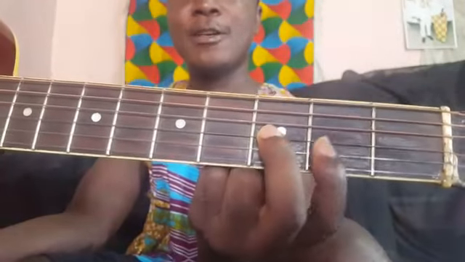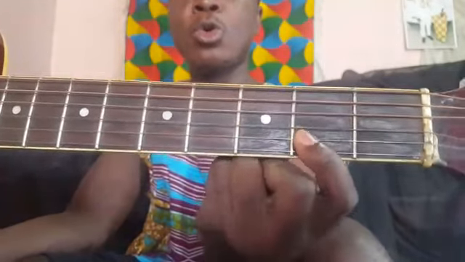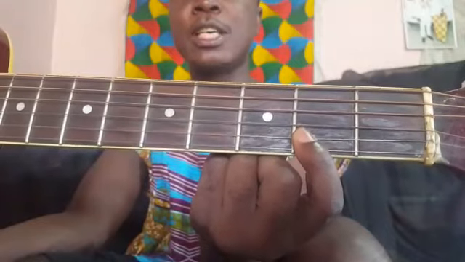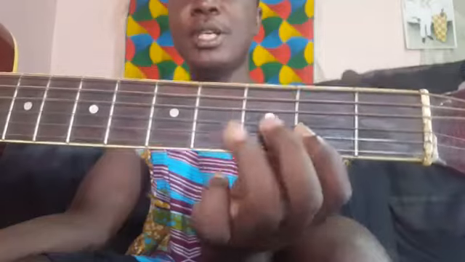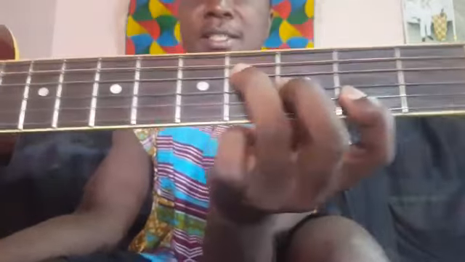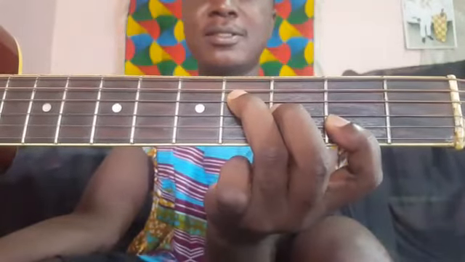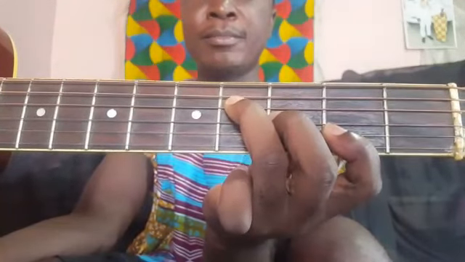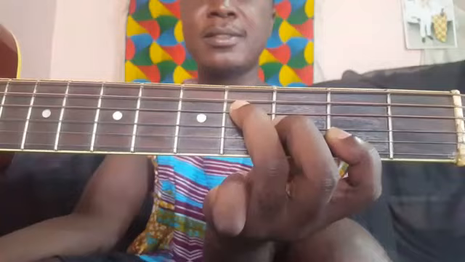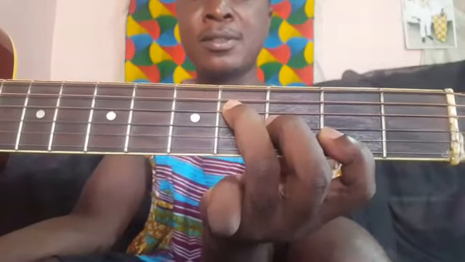And you can see that my first finger is holding the second fret of the E string and then the B string together. So I have something like this. F sharp major. Play it and let me see. Good.